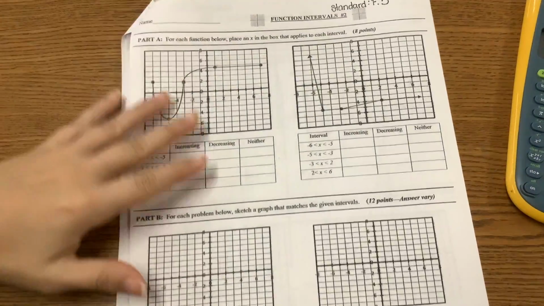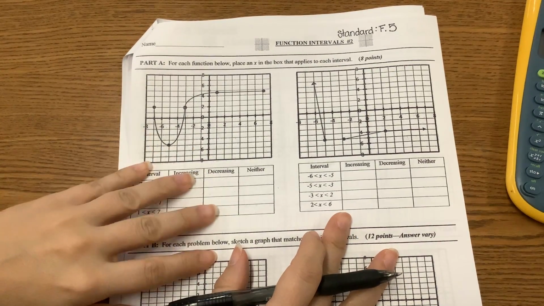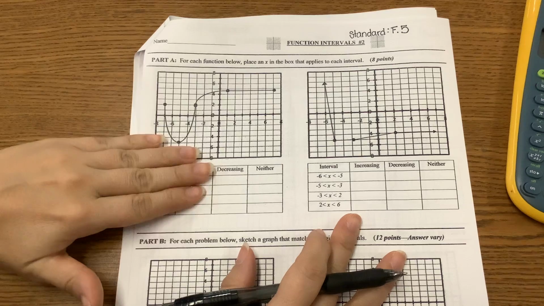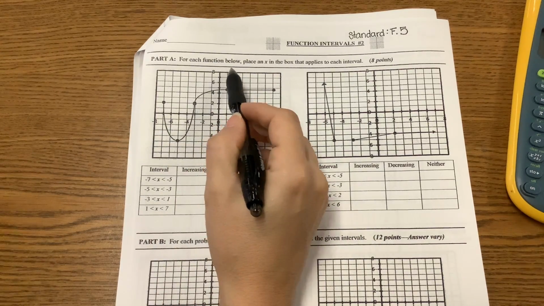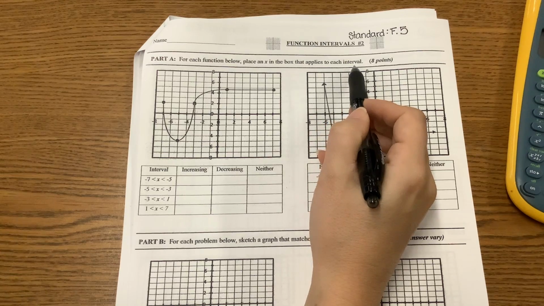Okay, on this next page, this is function intervals. We talked about this a little bit at the end of last 9 weeks. We'll go ahead and work through this first one. It says, for each function below, place an X in the box that applies to each interval.